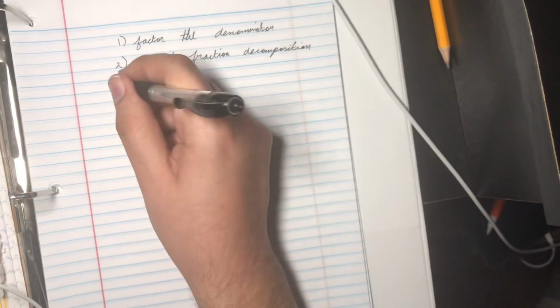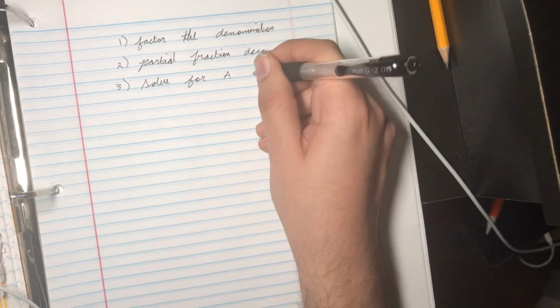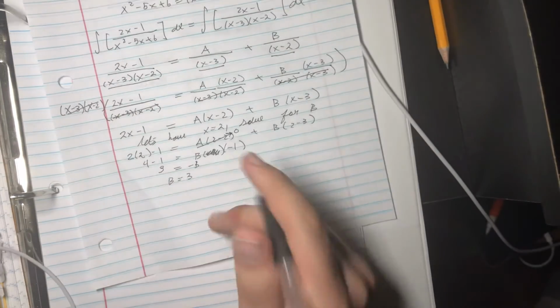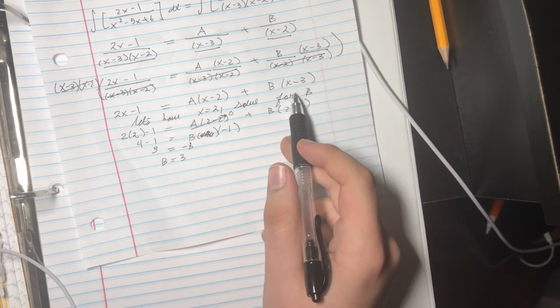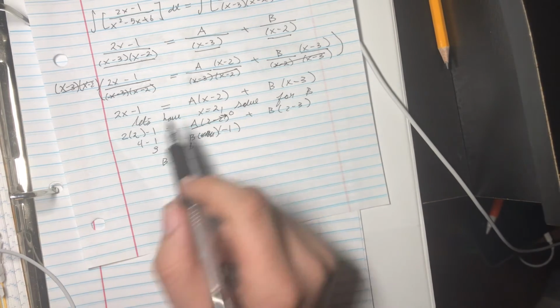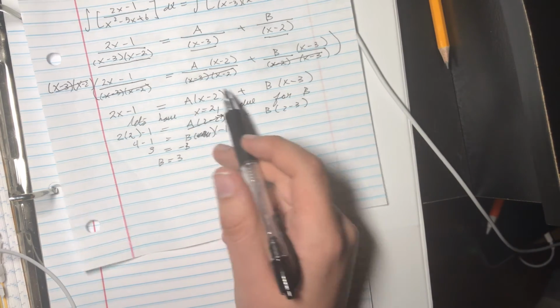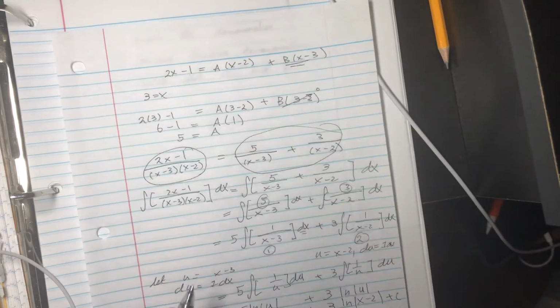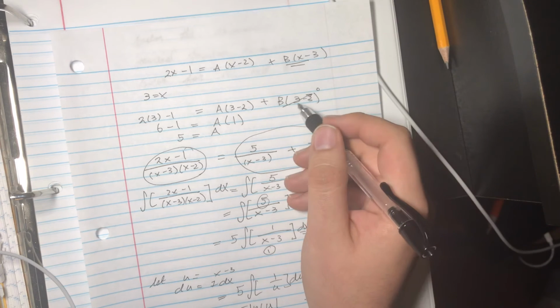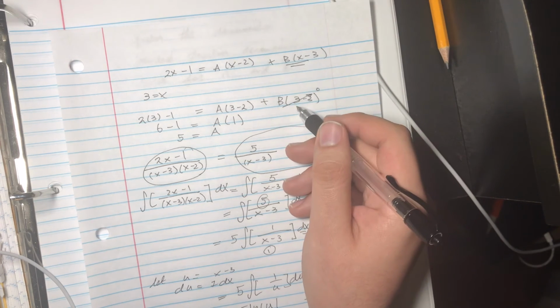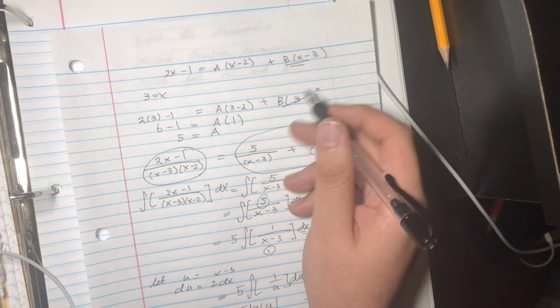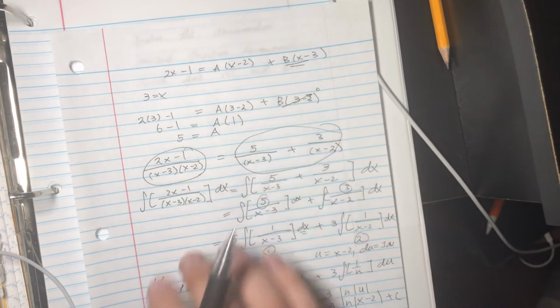The third thing you want to do is solve for A and B, which was what we did here. I wanted to solve for B, so what I did was plug in 2 for x, because I know if I plug in 2 for x, I'm going to get 0 here, and cancel out the A term. Therefore, I can just solve for B. And I did the same thing here, where I plugged in 3 for x, so that the B term could go to 0 because 3 minus 3 is 0, and B times 0 would be 0. And then I can just solve for my A term.